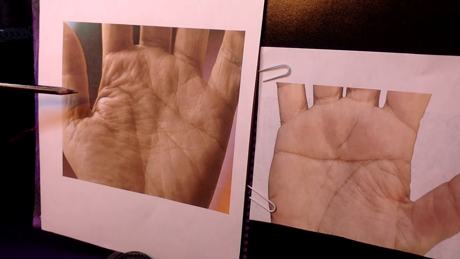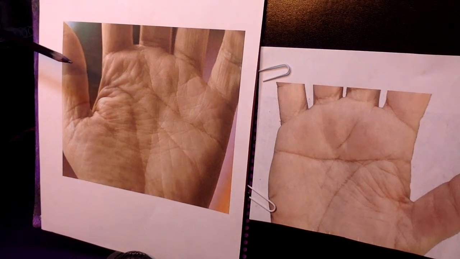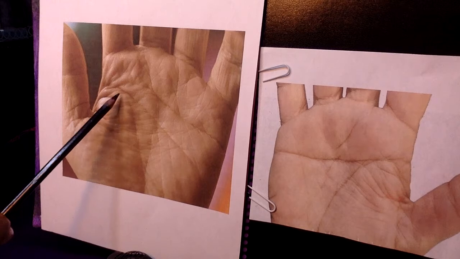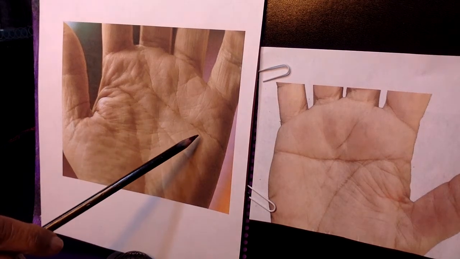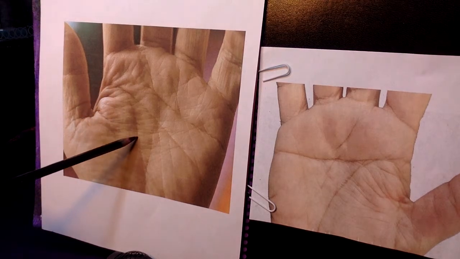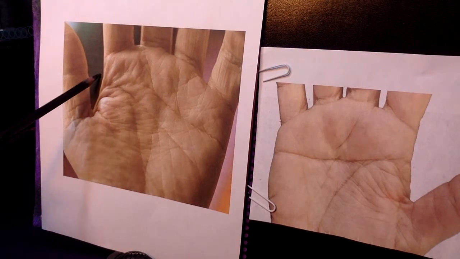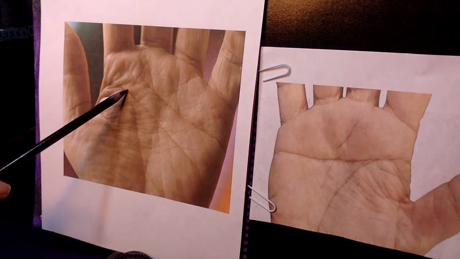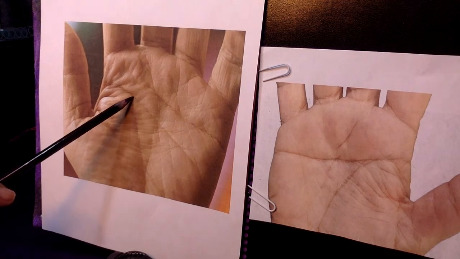Let's zip over to this one. This is a very busy hand, very busy. All these lines. Oh, there are lines, lines, lines, lines, lines. Let's see if we can decipher what's going on here. Well, there is a lifeline. Here it is. It's joined at the beginning to the headline until the late teens.